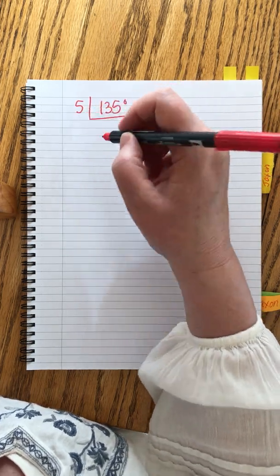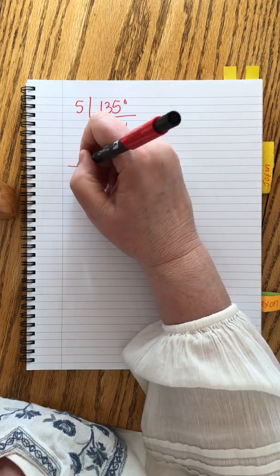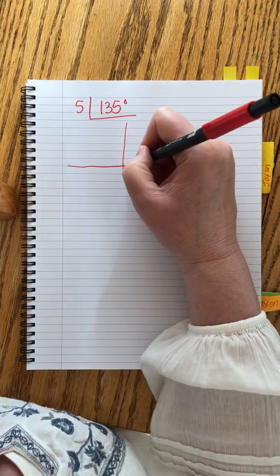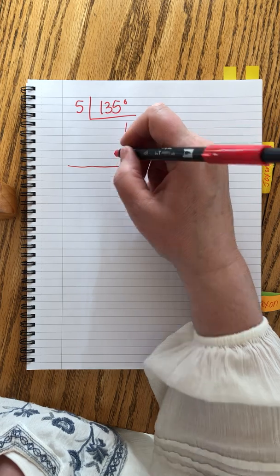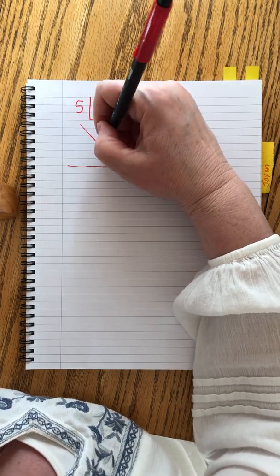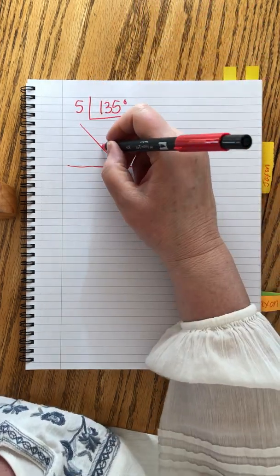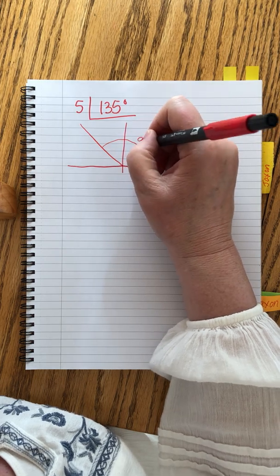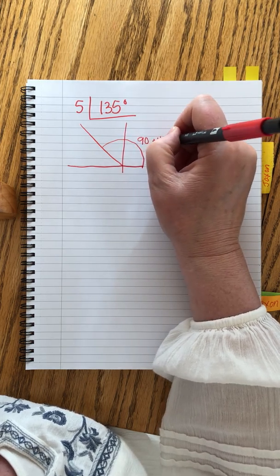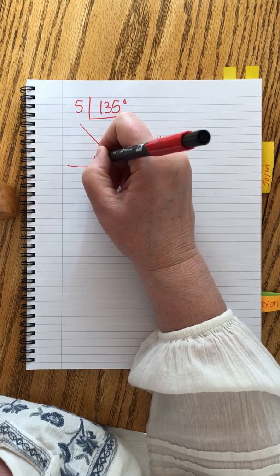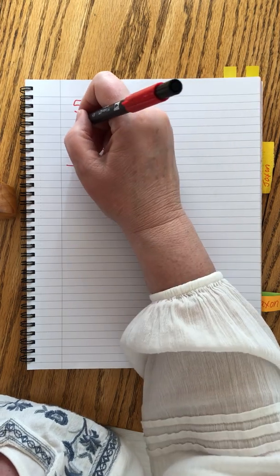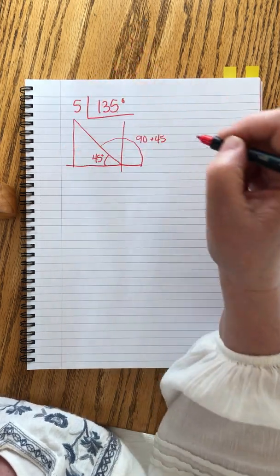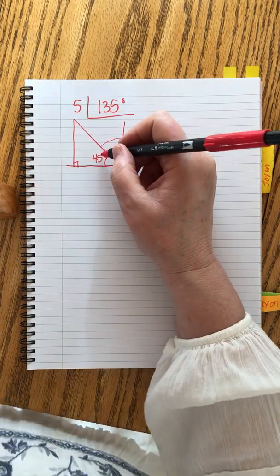This one's easy. I know it's going to be in the second quadrant. I have to go 90, and then I have to get 45 more. Right? This much is 135. It's 90 plus 45, and that leaves me with 45 degrees here. That's our 45, 45, 90 triangle.